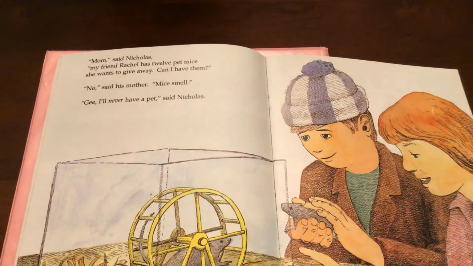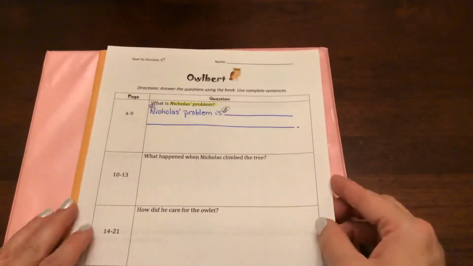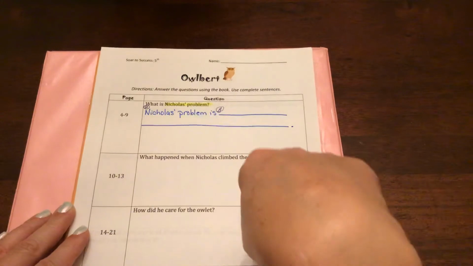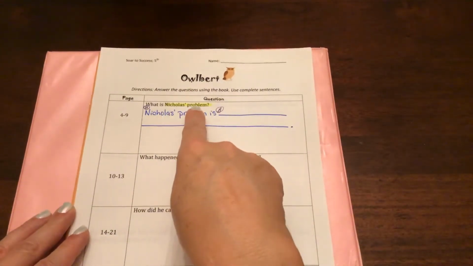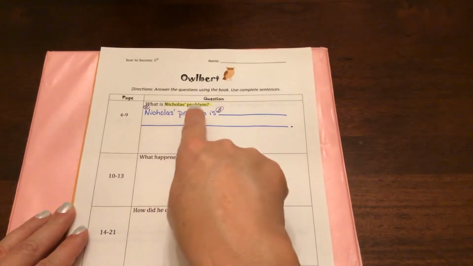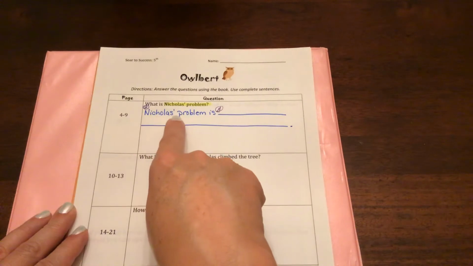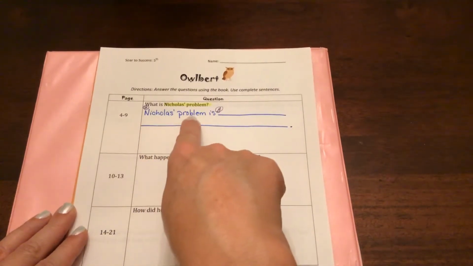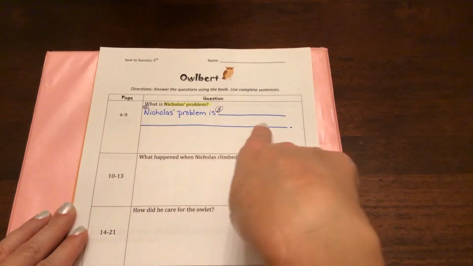That's as far as we're going to read today. You'll go back to your skill sheet. On the first page of your skill sheet, what is Nicholas's problem? As you answer that question, I'd like you to restate part of your question to begin your answer. I highlighted the part of the question that you will use to begin your answer. So Nicholas's problem is, and then you will fill in what his problem is.